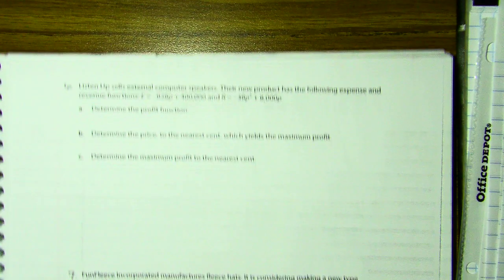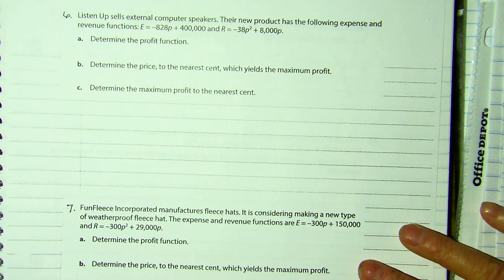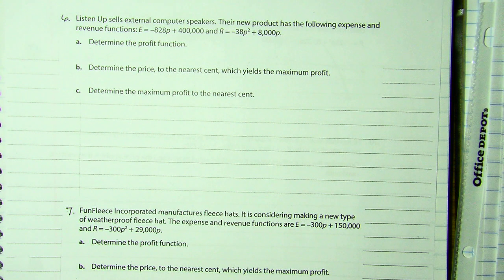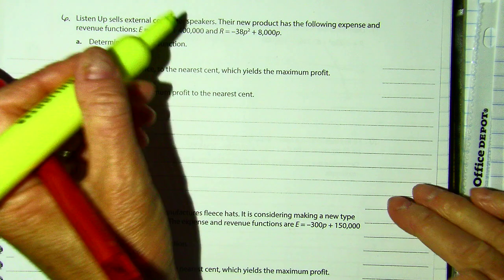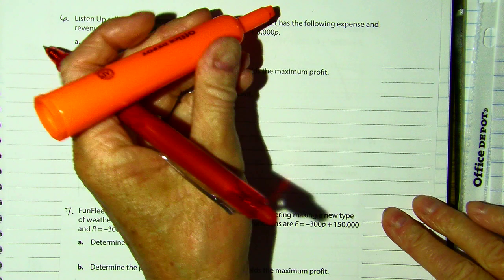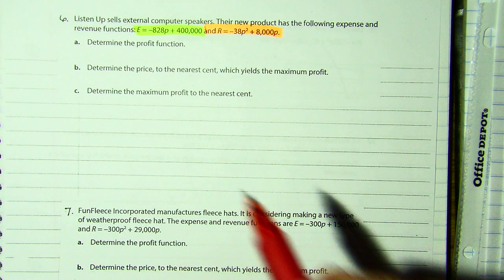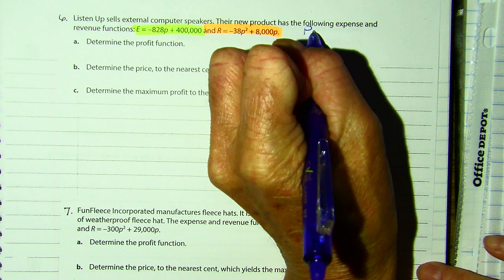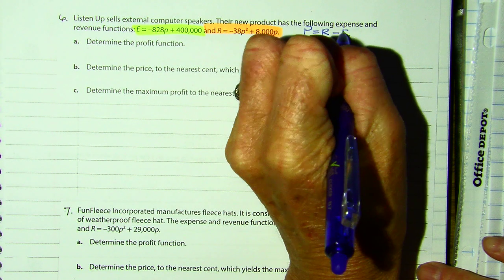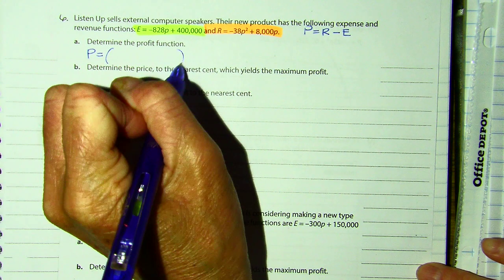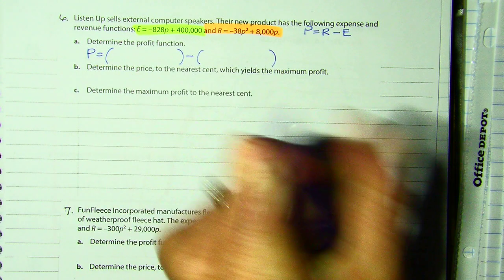So number 6. Listen Up sells external computer speakers. Here are their following functions. They have an expense function. Here is their revenue. Okay, determine the profit function. Remember, profit equals revenue minus expenses. So profit will equal, I'm going to plug in the orange minus the yellow.